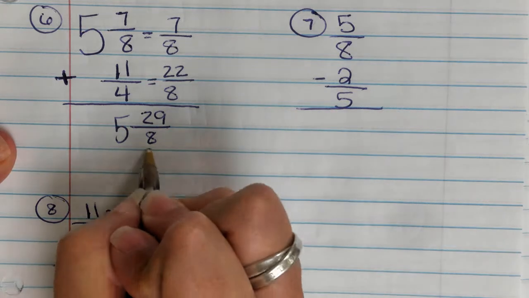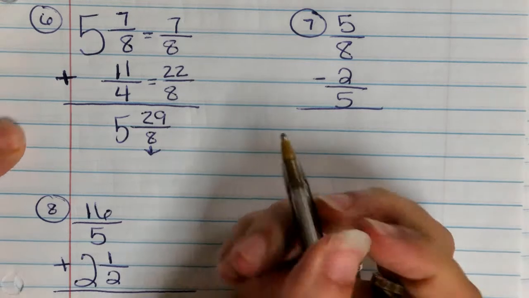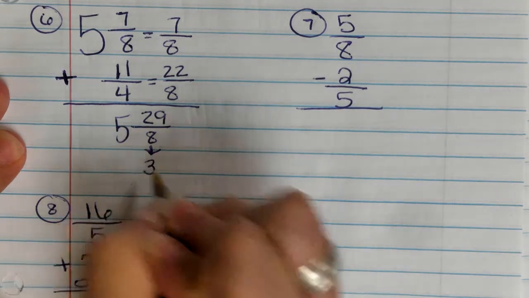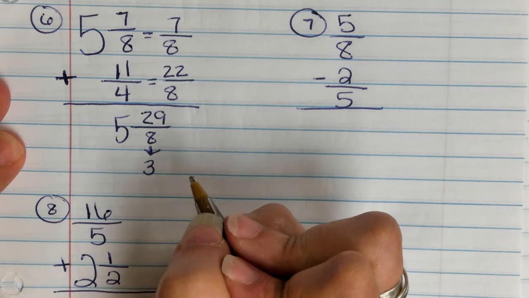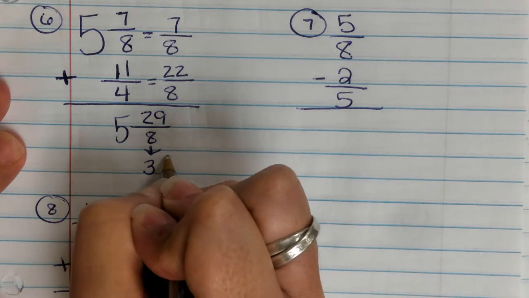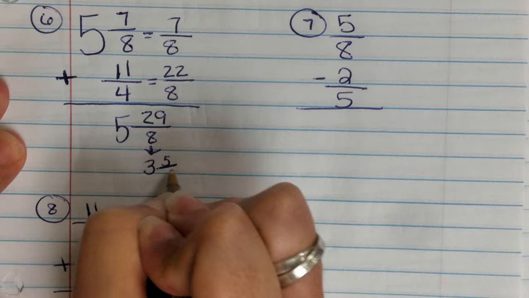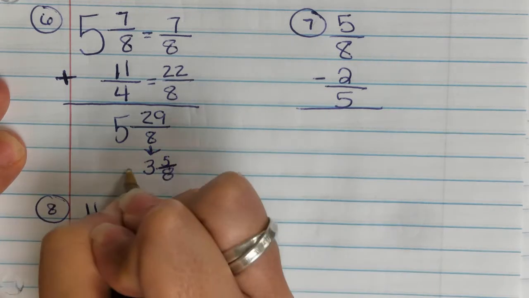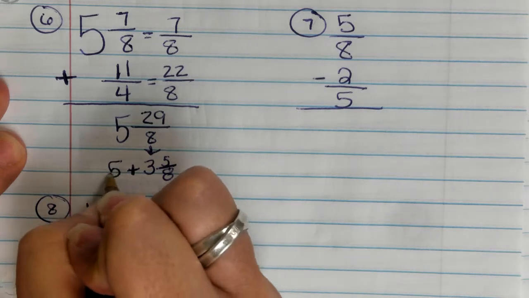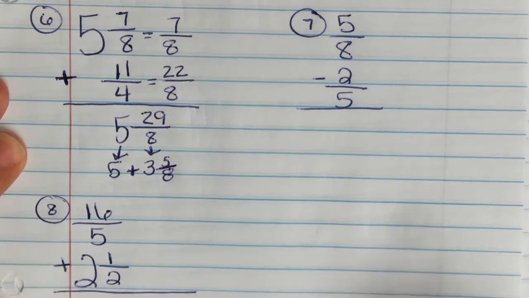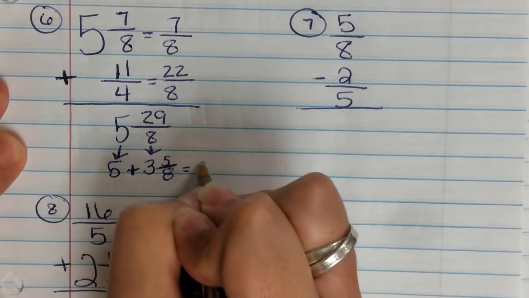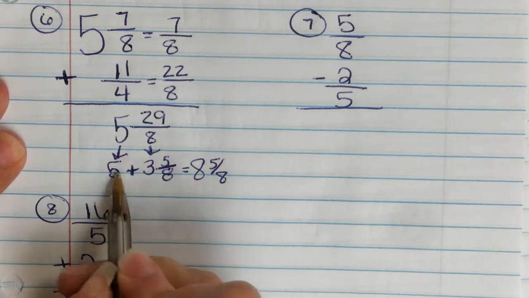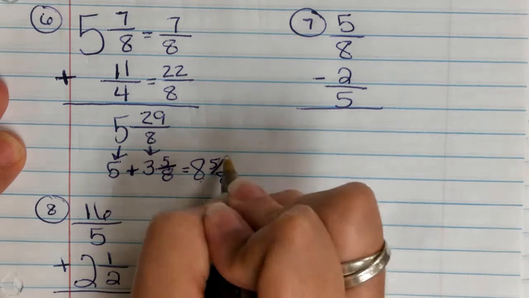So how many 8s are in 29? 3, because that's 24, right? So 29 minus 24 is 5 over the 8. And then add the 5 back to it, that 5. So in the end, it is 8 and 5/8. The 5 plus the 3 makes that 8.